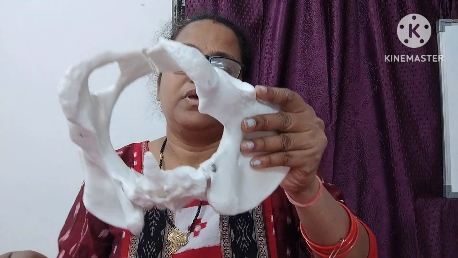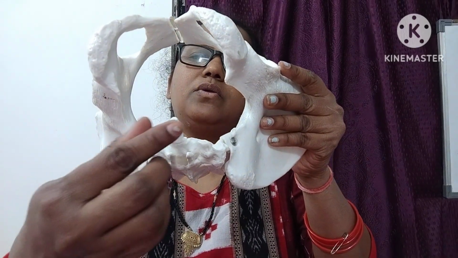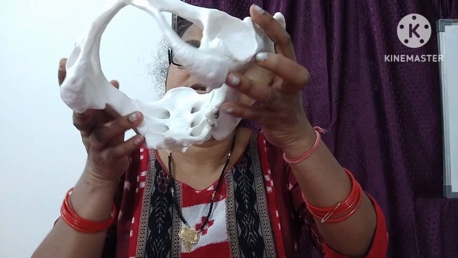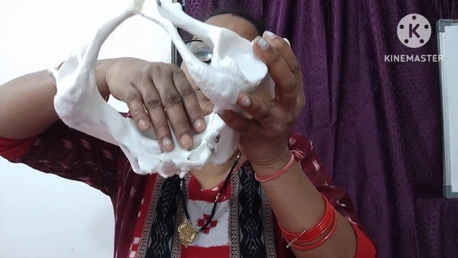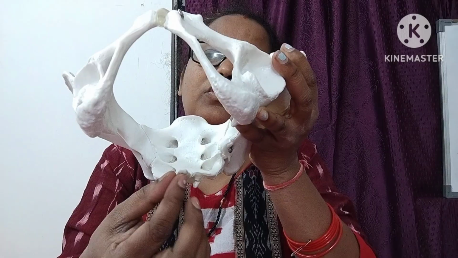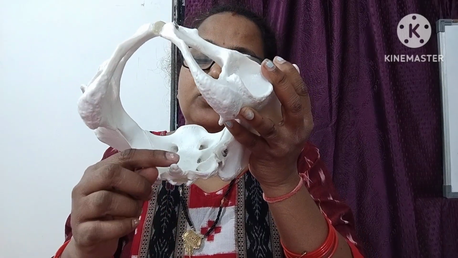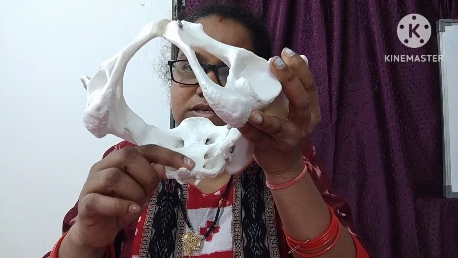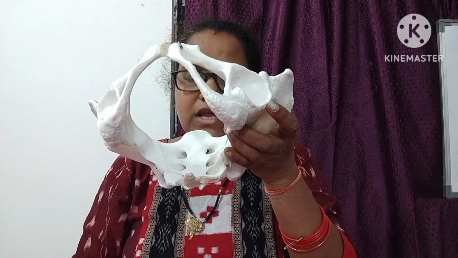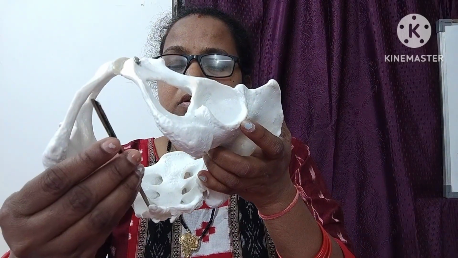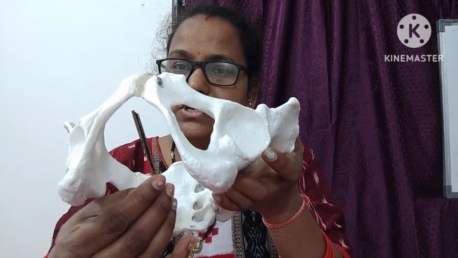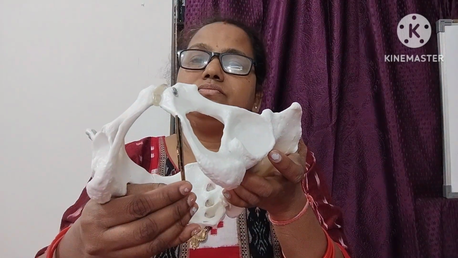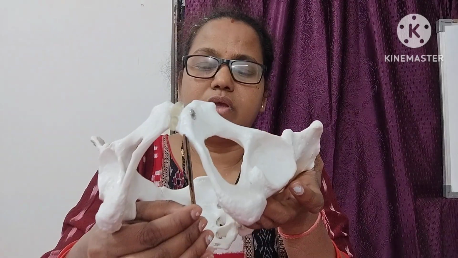This is the sacrum and this is the coccyx. The joint between the sacrum and coccyx is the sacrococcygeal joint, or the apex of the sacrum.